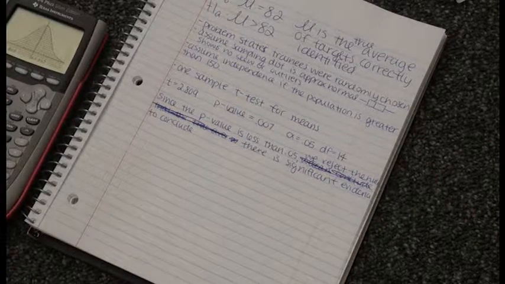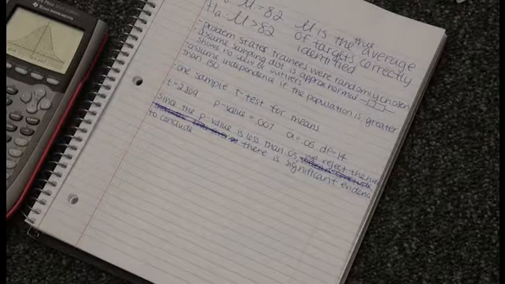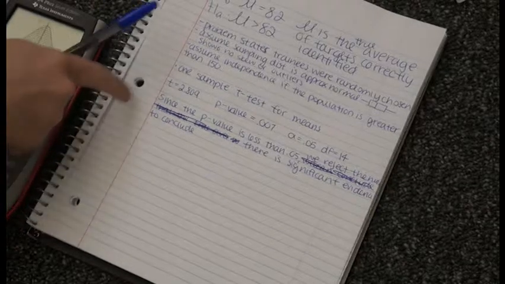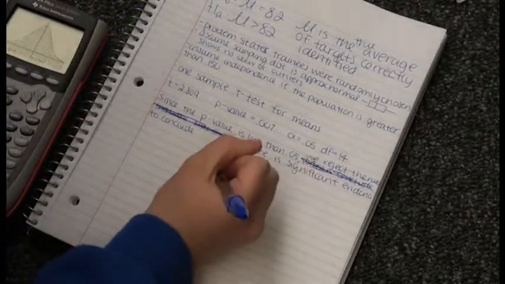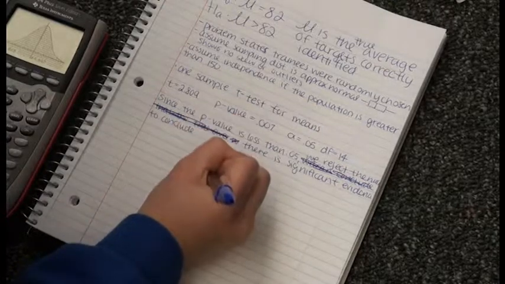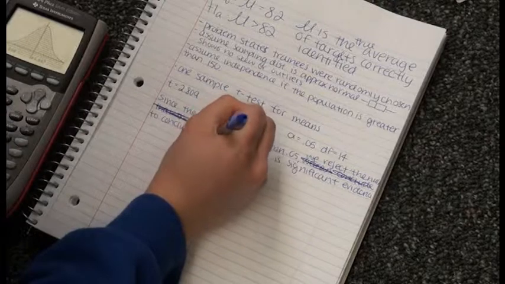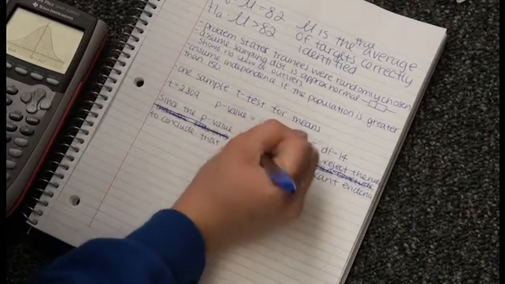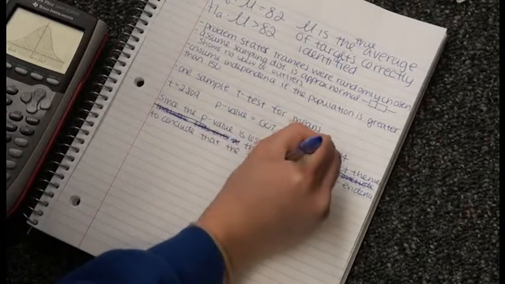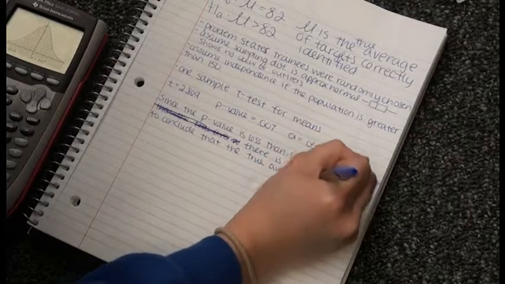To conclude, since the p-value is less than 0.05, we reject the null hypothesis because there is significant evidence to conclude that the true average of targets correctly identified is greater than 82.